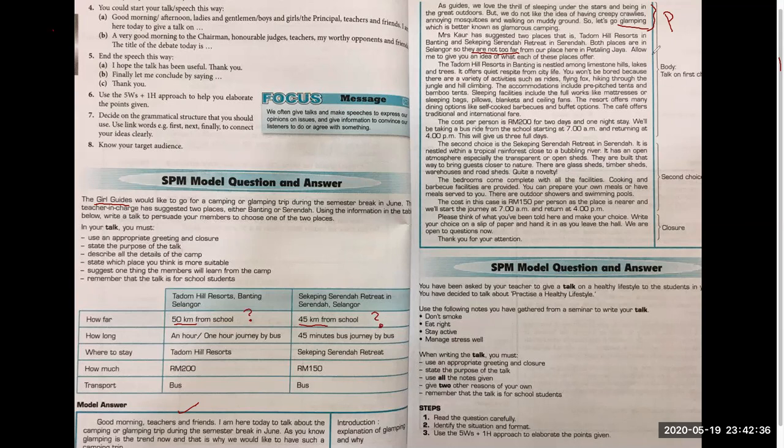Let's move on. Allow me to give you an idea of what each of these places offer. I want to use a different color. You see, it says, allow me to give you an idea. This kind of language is what you use when you talk to a group of people, when you give a talk. Allow me to introduce you something. Allow me to share with you some of my suggestions, some of my sharings, some of my findings. So this is very suitable for this kind of format.